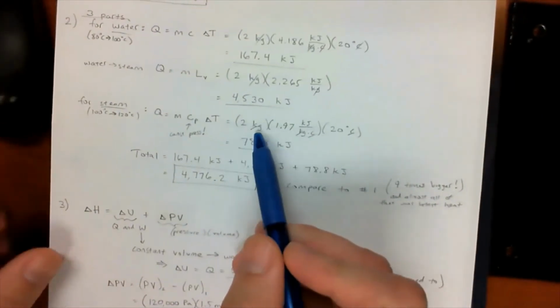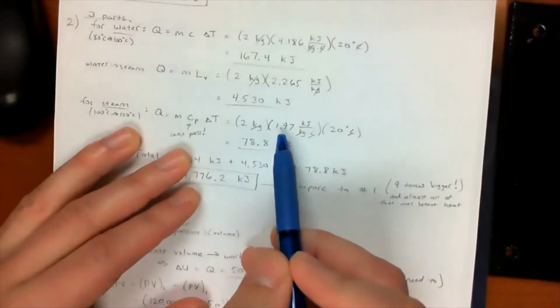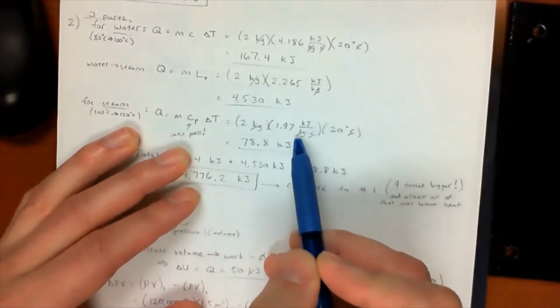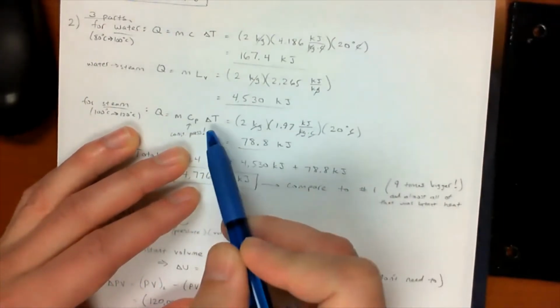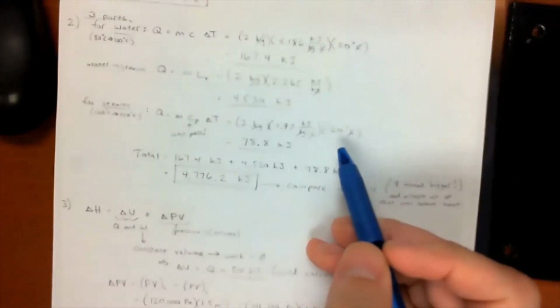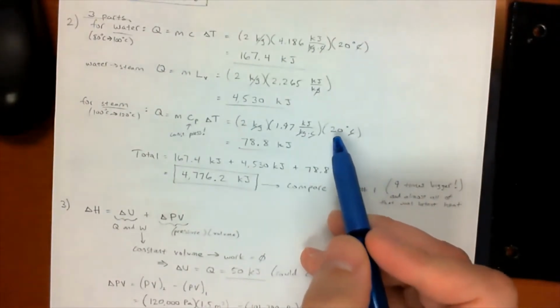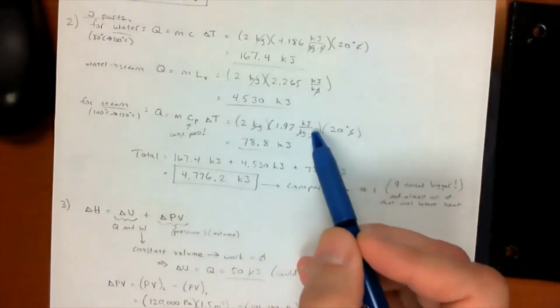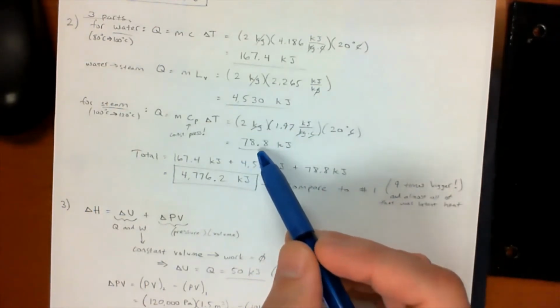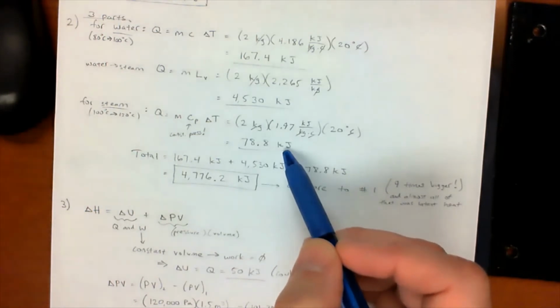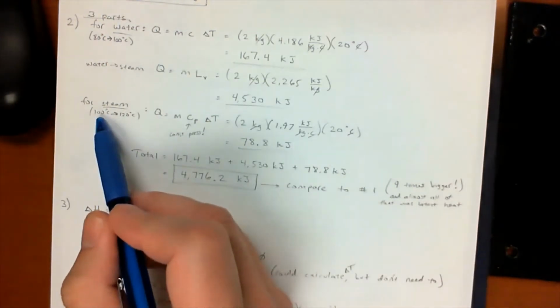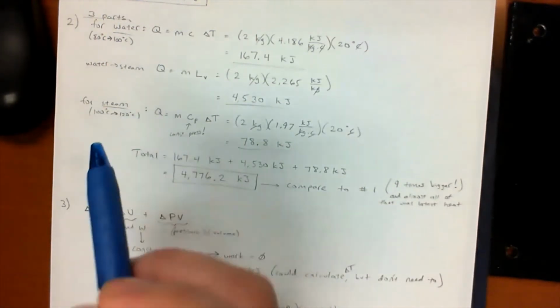So we plug those numbers in, 2 kilograms times 1.97 kilojoules per kilogram degrees Celsius, times delta T. T2 minus T1 is 120 degrees Celsius minus 100 degrees Celsius, which gives us 20 degrees Celsius. Our units cancel out, and we're left with 78.8 kilojoules to get us from 100 degrees Celsius steam to 120 degrees Celsius steam.